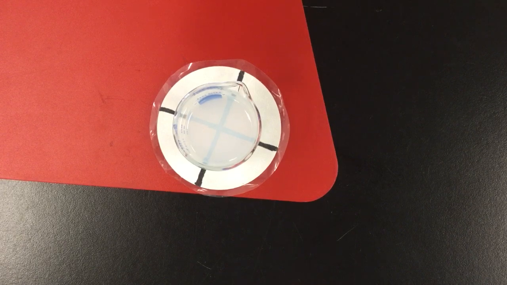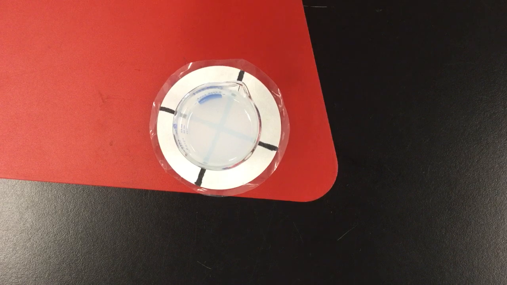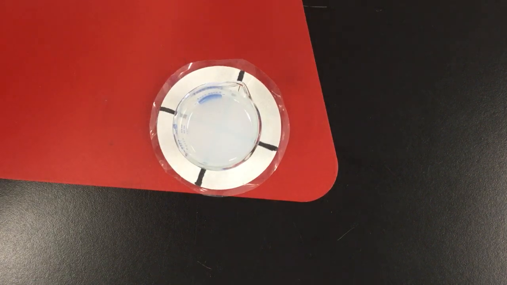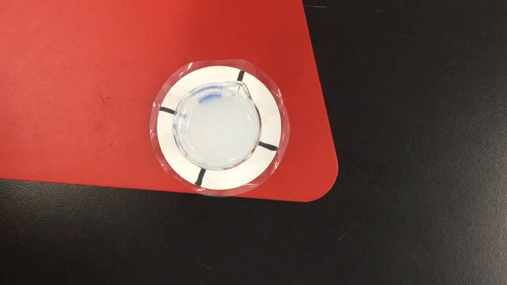Getting pretty close there. Make sure to keep your eye on it. When you feel you can't see the cross anymore, you're going to stop your timer.